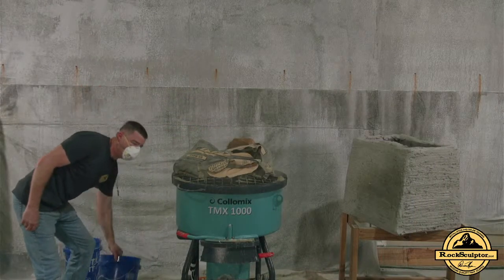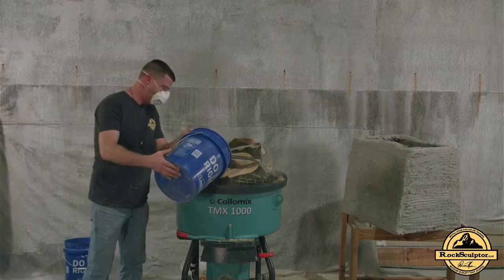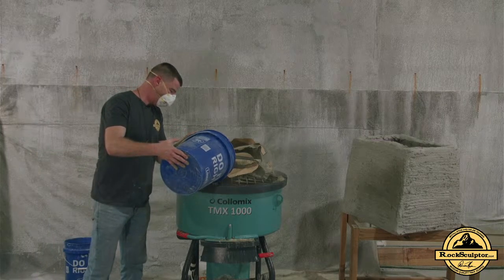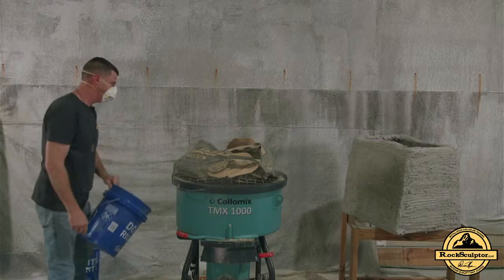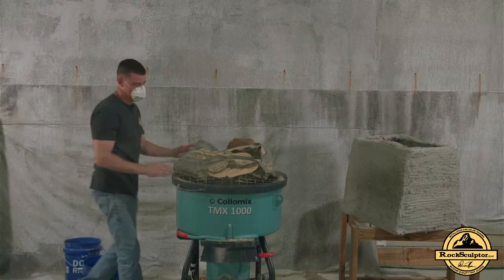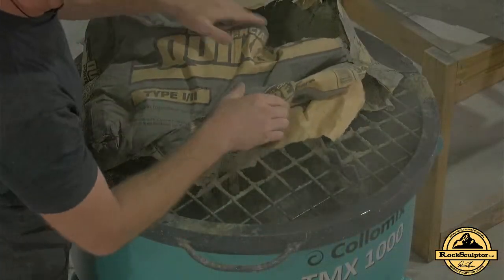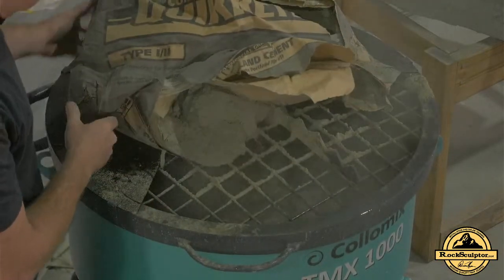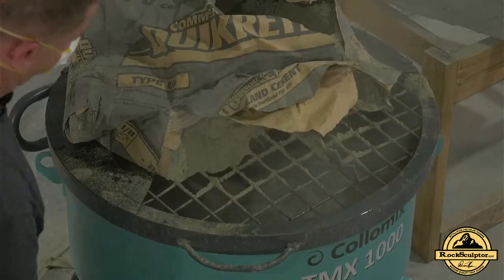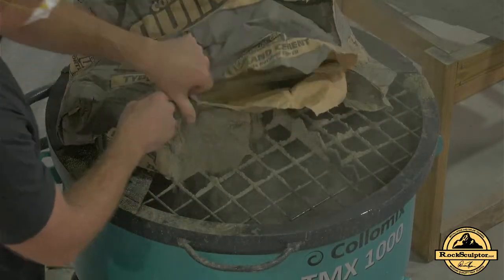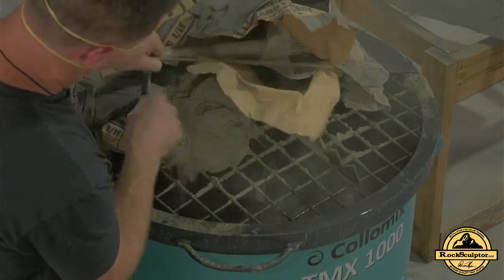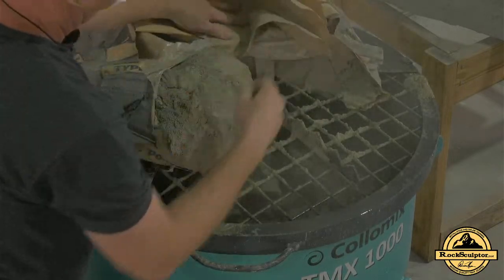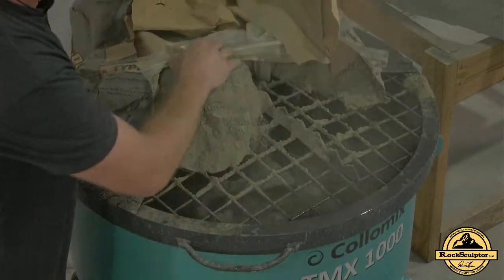Add a little more water. Then I still have the leftover water. You guys get a nice view.